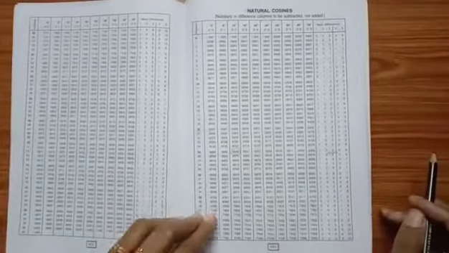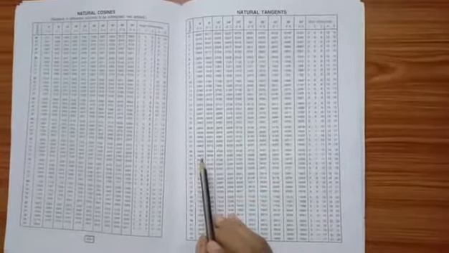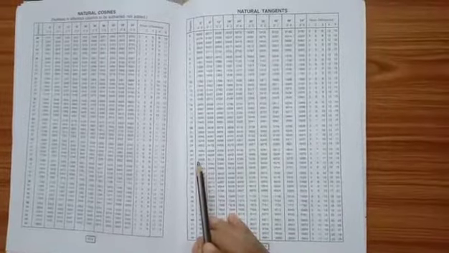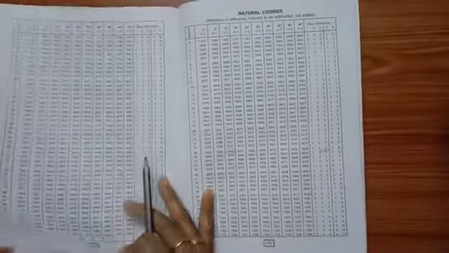But when you are finding the value of sine as well as tan, whatever mean difference you get should be added to the previous value you have already found. So now we have seen how to find the value of the given angle for sine, cosine or tangent.